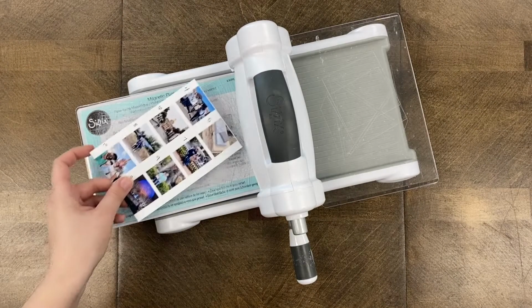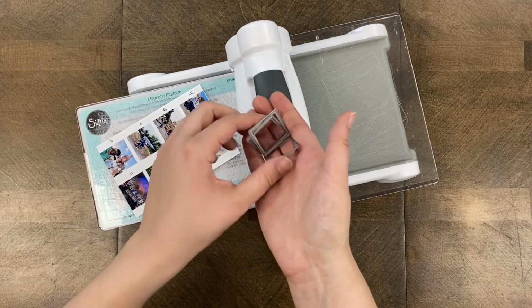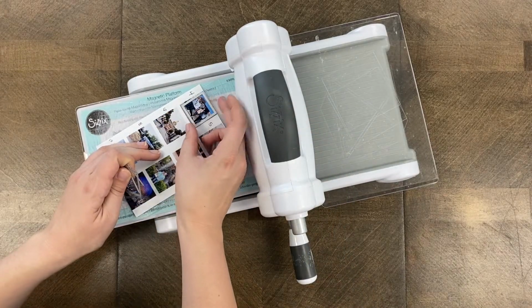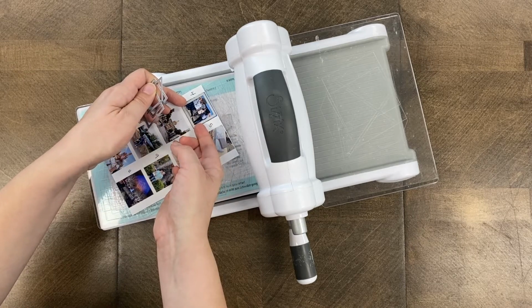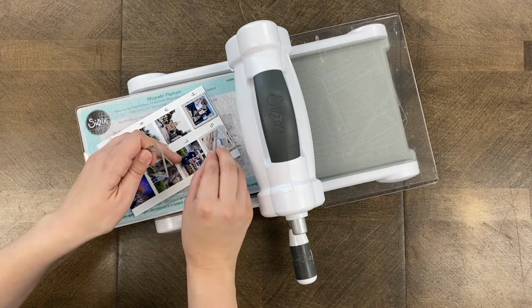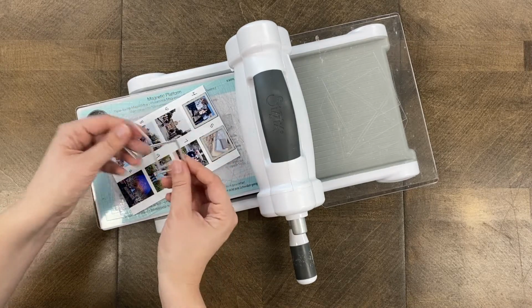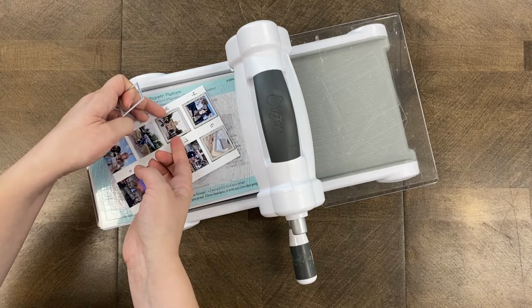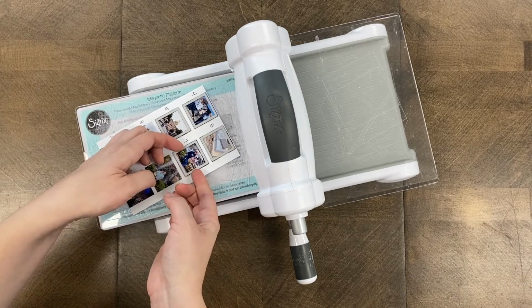So now I'm going to cut my photos, and they are printed very small, and I have the layering size squares here. If you get the square set, there's 4 of them, so you can cut 4 photos at a time. I have a 5th one because I also have the layering strips set. So this is what's nice about having multiple of them, and they're so small. And I printed my photos here.